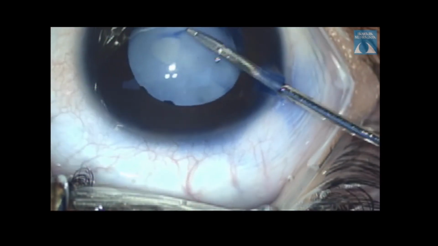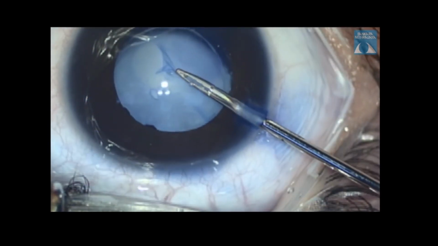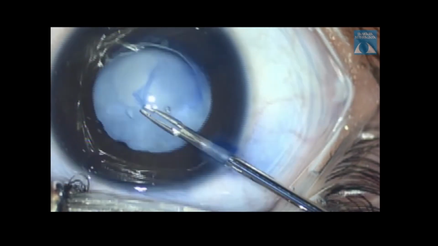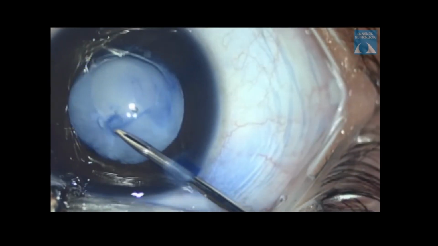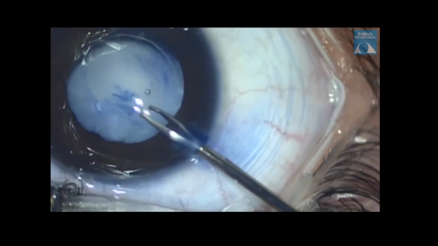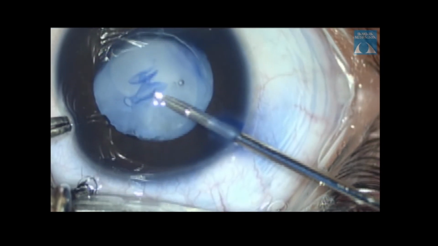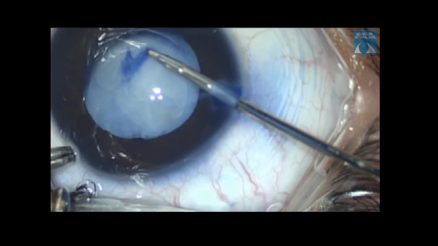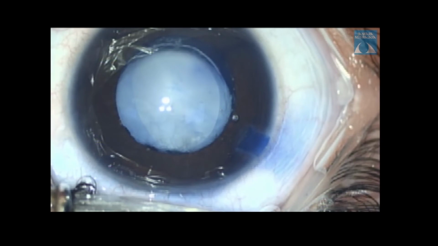This is a video showing that a nick was already made with a cystitome, and then microrhexis forceps are used from the side port, in which we grasp and regrasp frequently, and we make a continuous capsulorrhexis with a centripetal force.